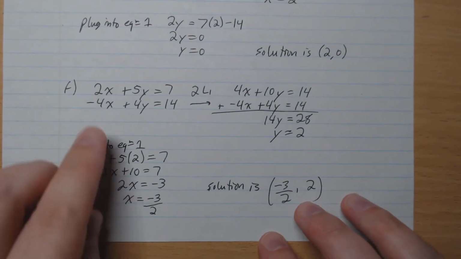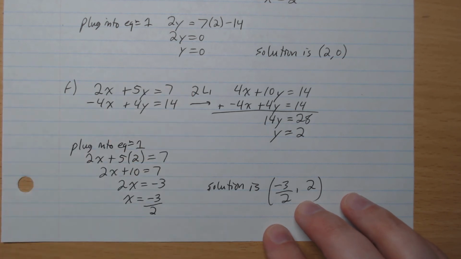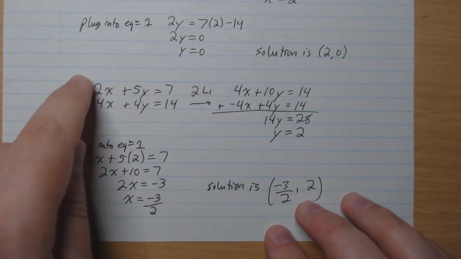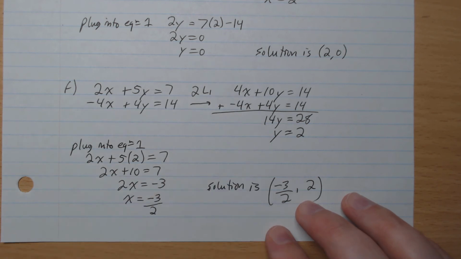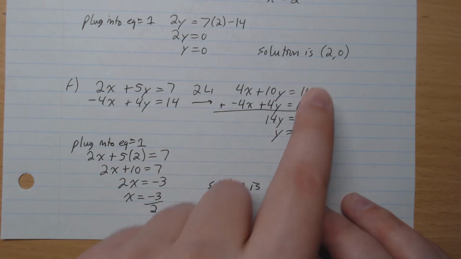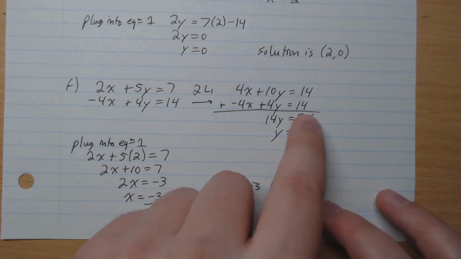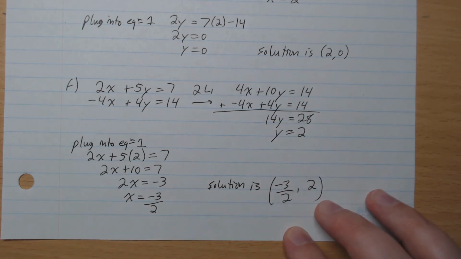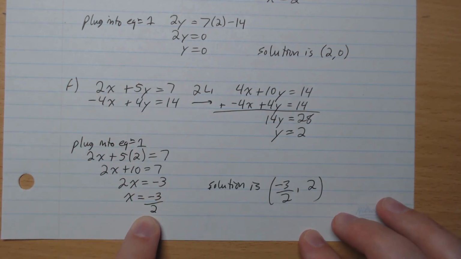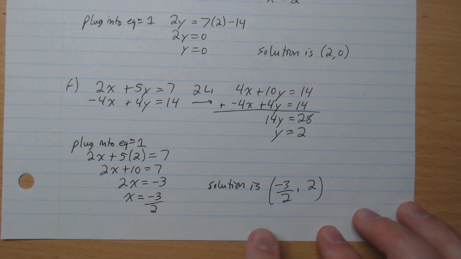F. First equation, second equation. We're going to go times 2 to line 1 so that the x's can be eliminated. We're going to go first line plus the second line to get 0x. 14y equals 28, y equals 2. Plug in y equals 2 into the first equation, and we get x equals negative 3 over 2. So our solution is negative 3 over 2, 2.